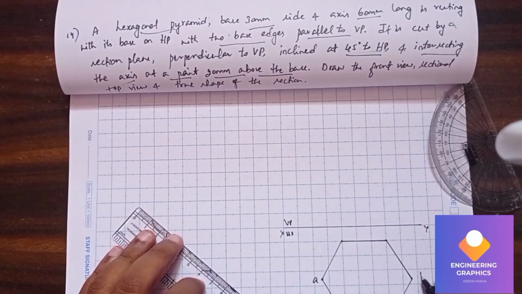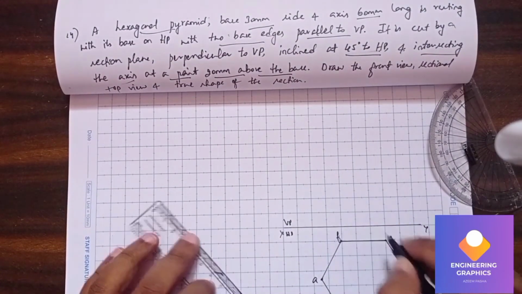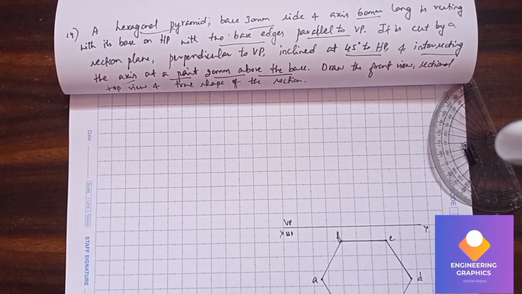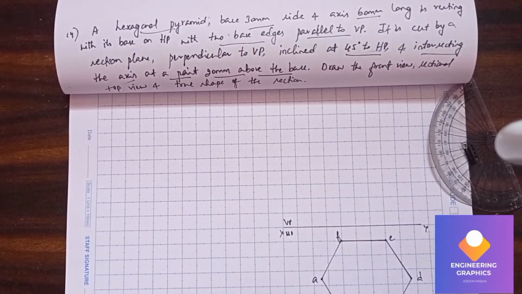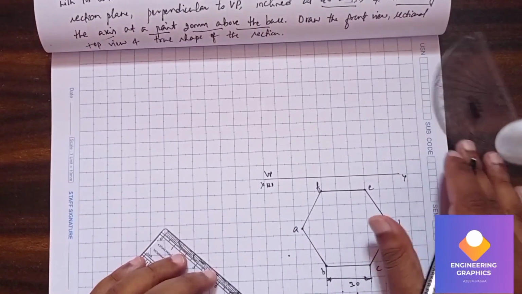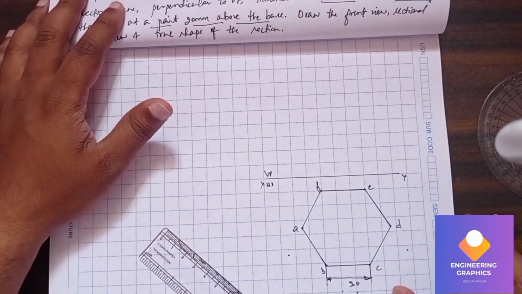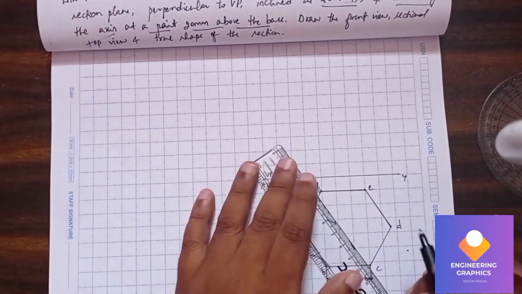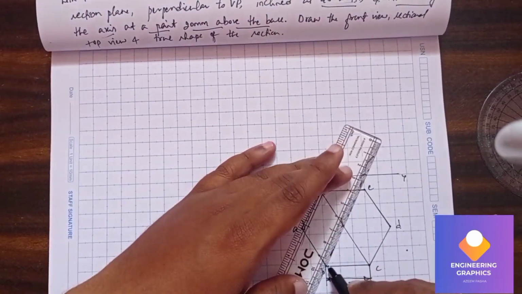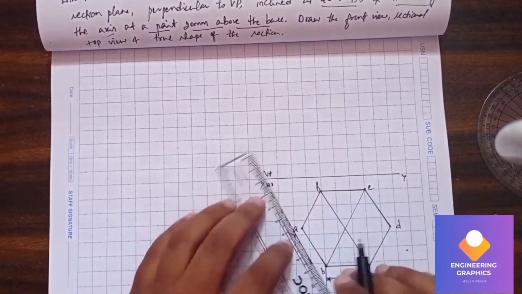A, B, C, D, E, F. I'll show the dimension here. You can see here like this. So we have done with the hexagon. Since it is a pyramid, we should draw the perpendicular bisectors.